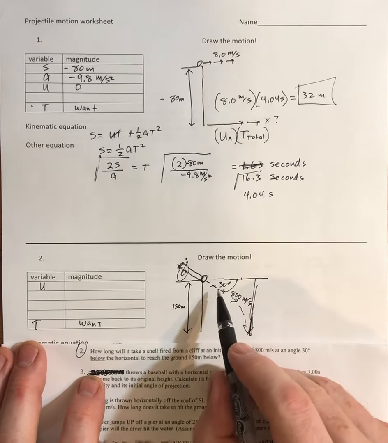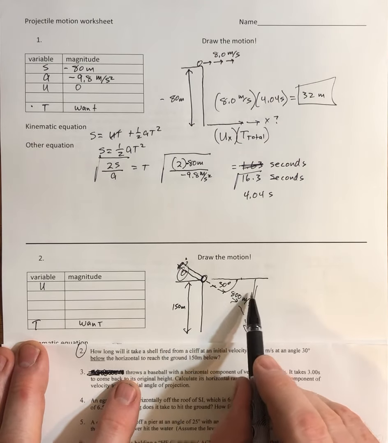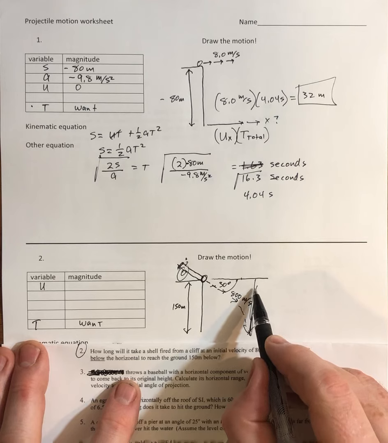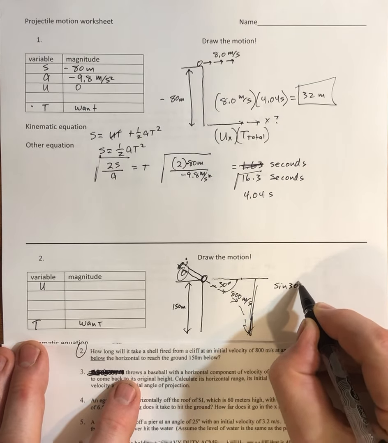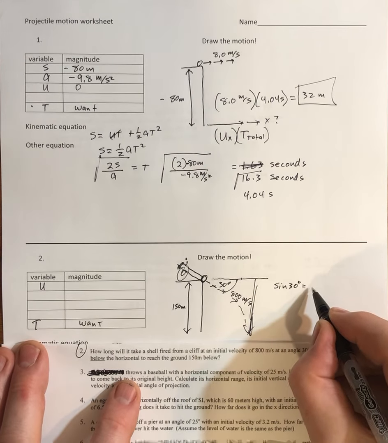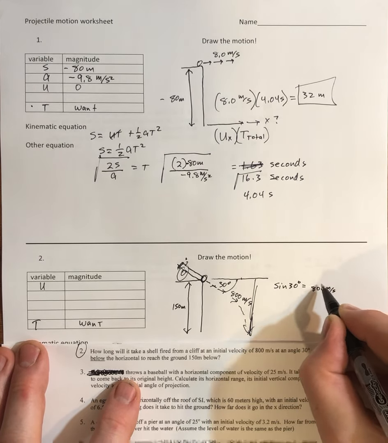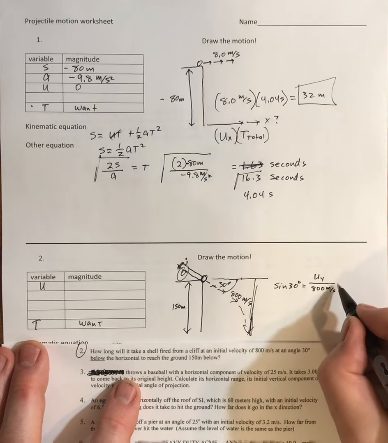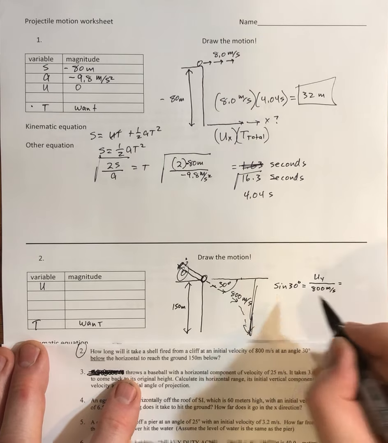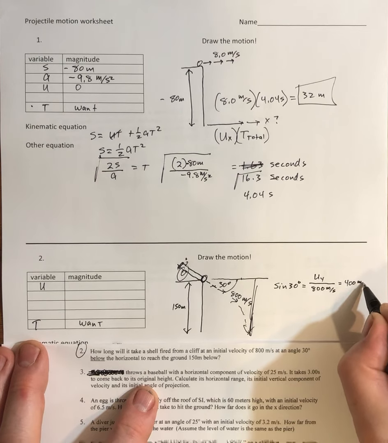If I have the hypotenuse, but what I want is the opposite, I'm going to take the sine of 30 degrees and set that equal to the opposite, or my u in the y direction, over 800 meters per second. Okay, and so the sine of 30 is 0.5, so this would be 400 meters per second.